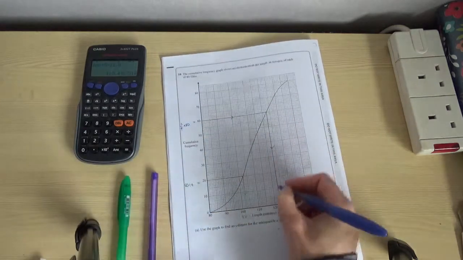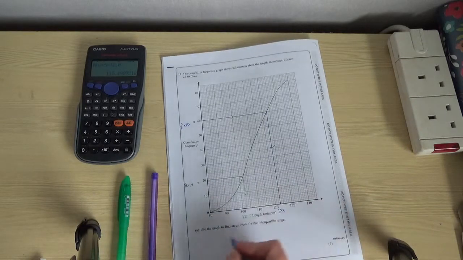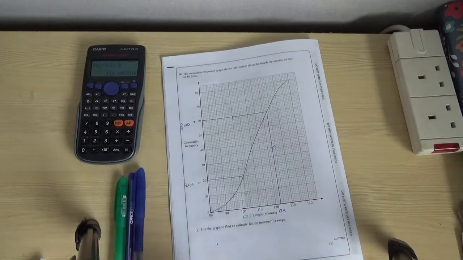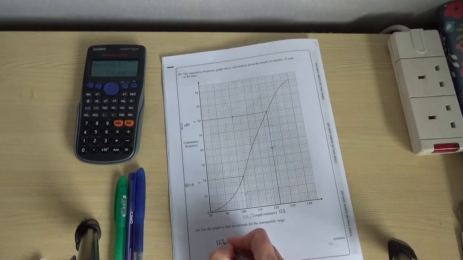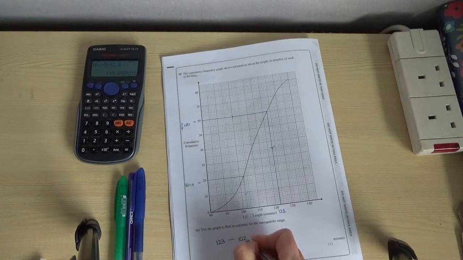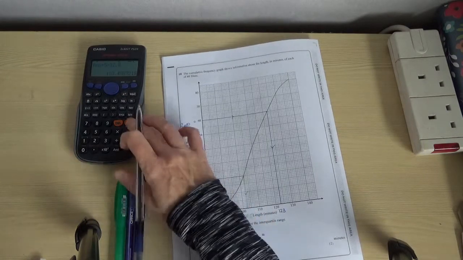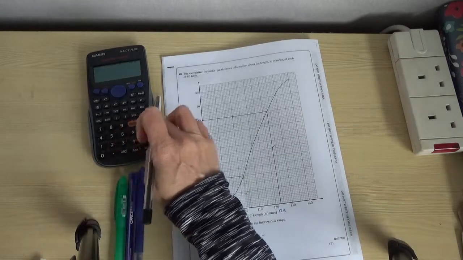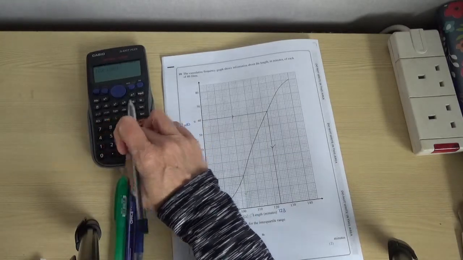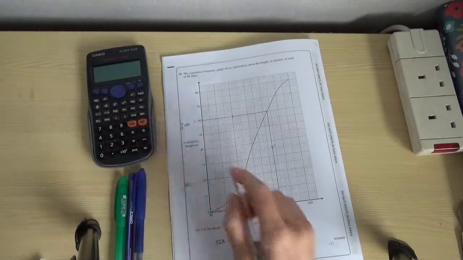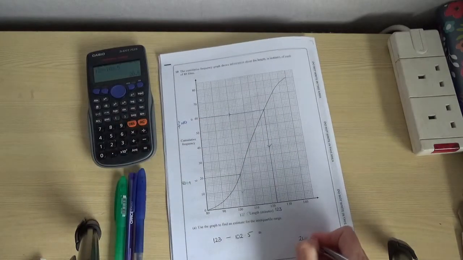Which is at 123. So 123 subtract 102.5 is the interquartile range. So 20.5.